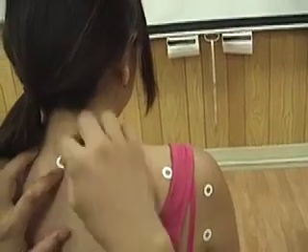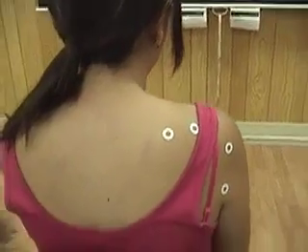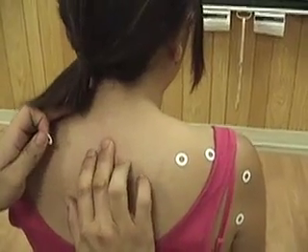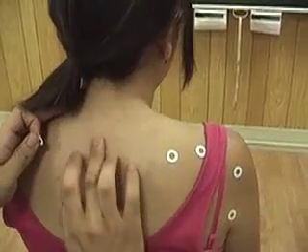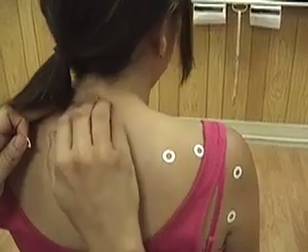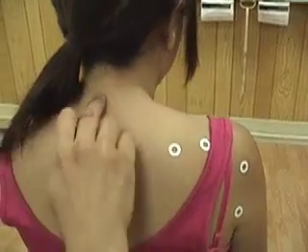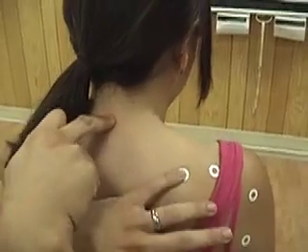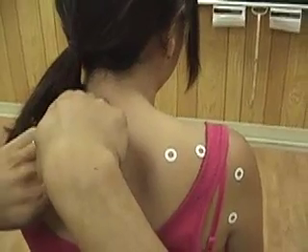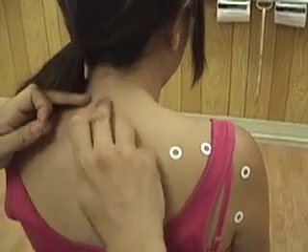SI14 is going to be level with the spinous process of T1, and it's going to be 3 cun lateral. Let's see, I keep losing it again. Sorry. Was it from the base? Okay, so for SI13, you find the actual spinous process as your landmark, but for the other points you use the lower border.